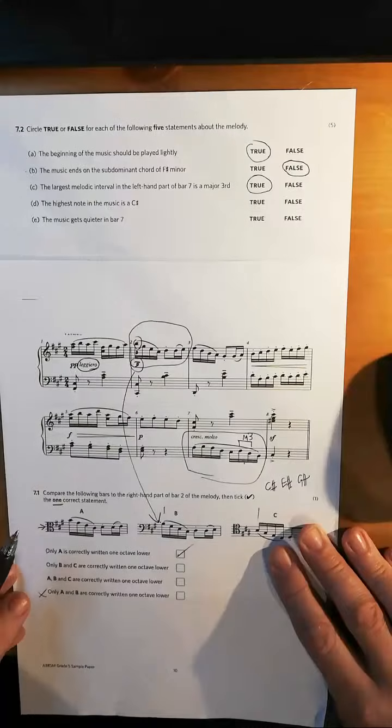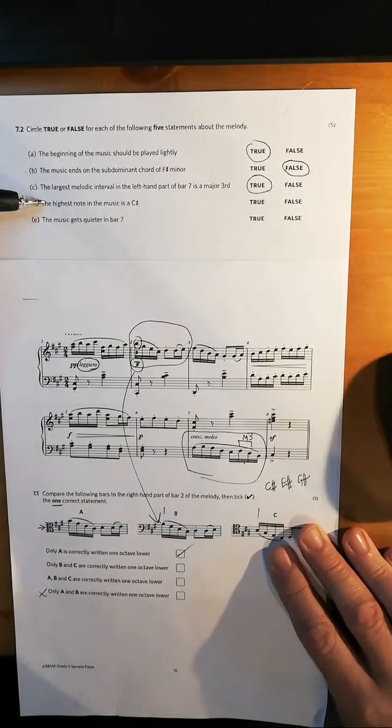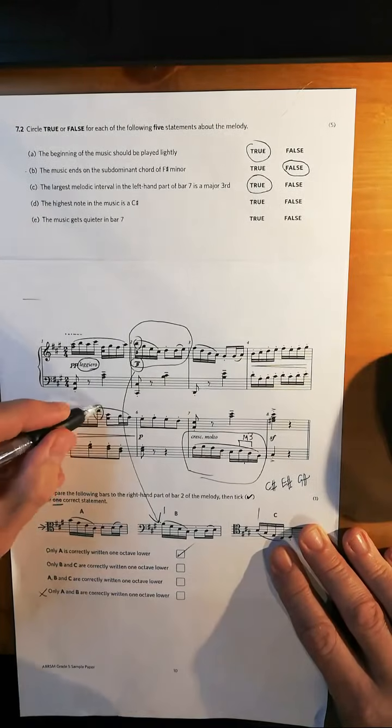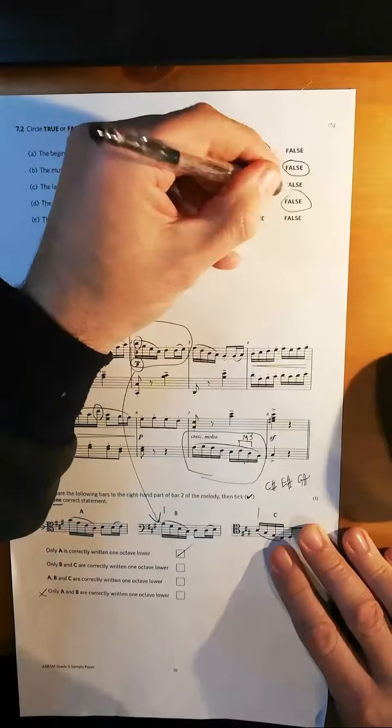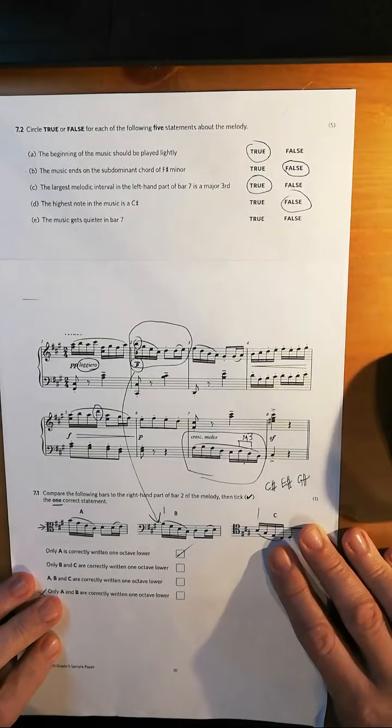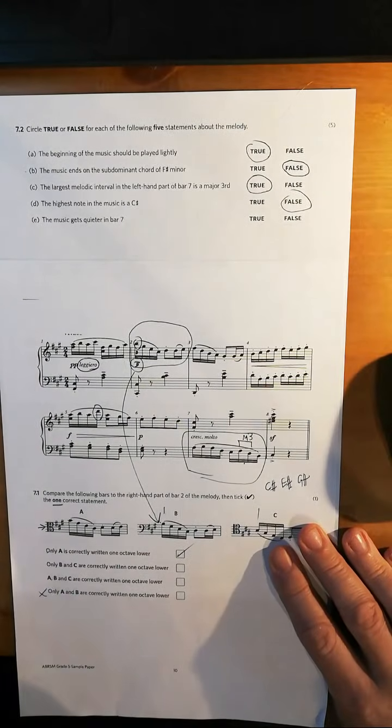Okay, right, now D. The highest note in the music is a C sharp. Right, I am looking for something higher than a C sharp. D is false, Audrey, correct, because here I'm noticing there is a D. That's one step higher than a C sharp. So that is false.